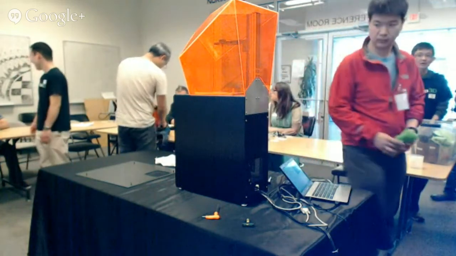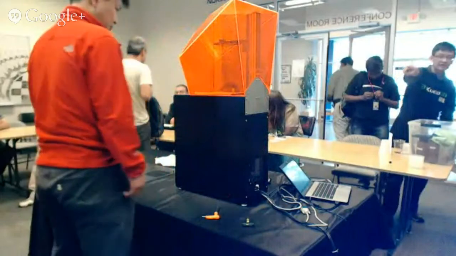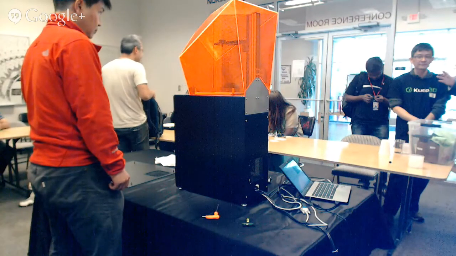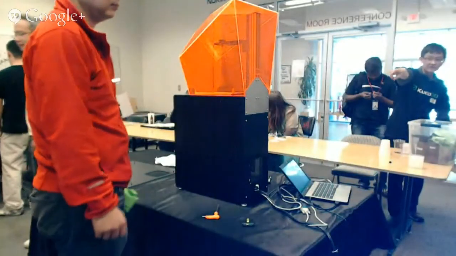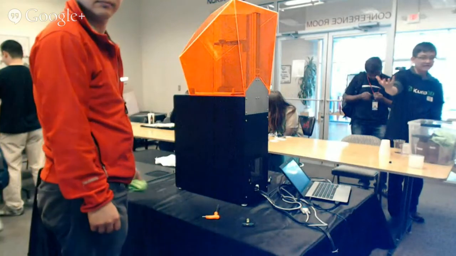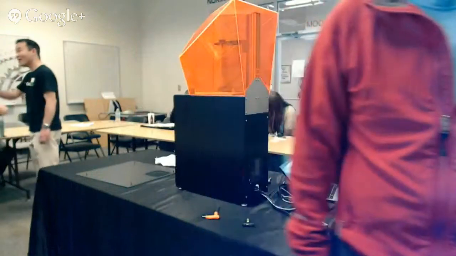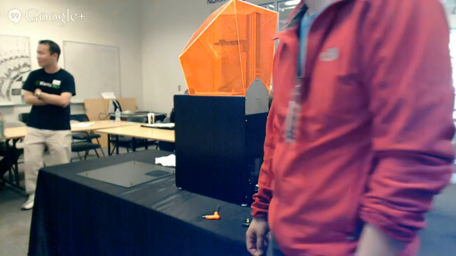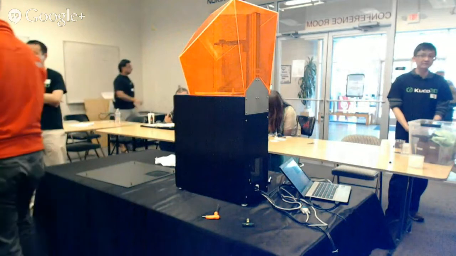This mold is about 220 milliliters of resin. The resin I printed it in is $78 a liter. So I use a little bit less than a quarter of it, right? That means about $18, maybe $15 worth of resin went into this mold, plus the cost of the epoxy.